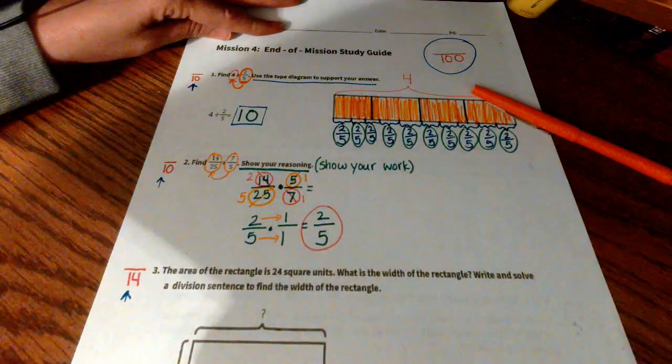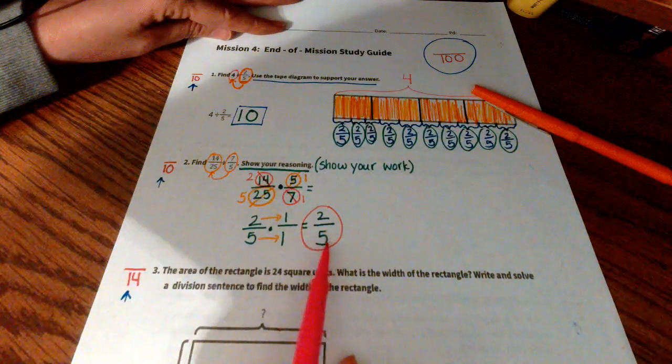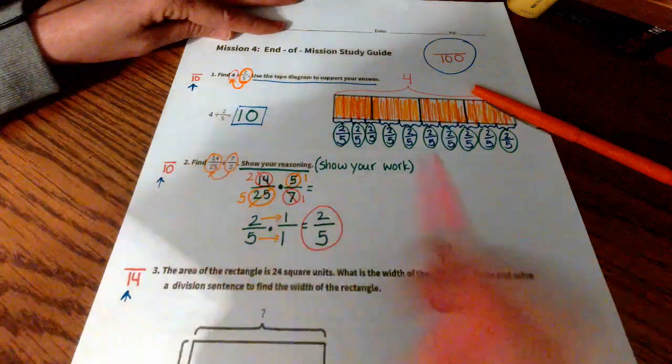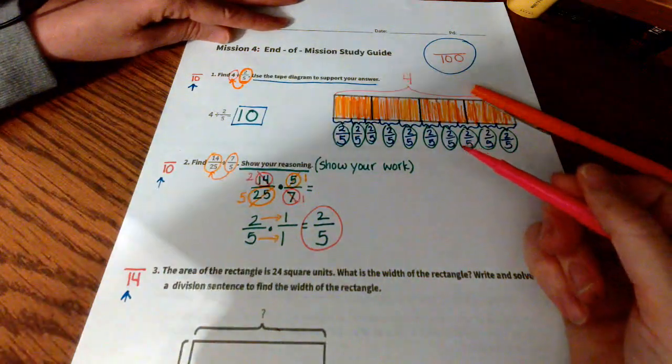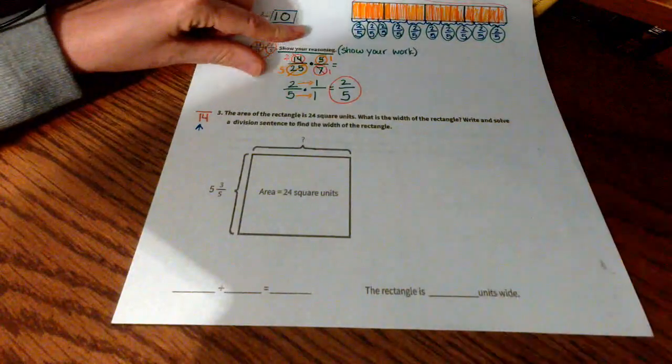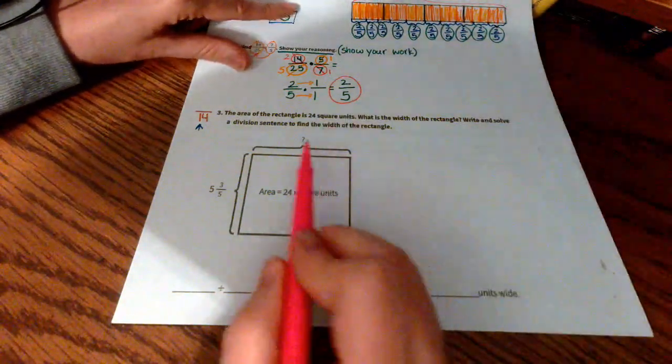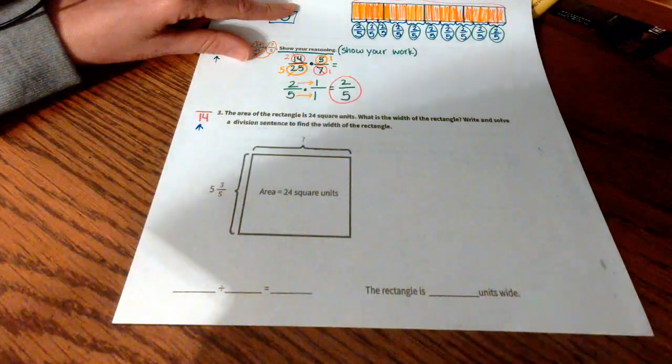2/5 my answer. That means that there are 2/5 of a group of 7/5 in 14/25. All right. Used my tape diagram, used my standard algorithm. Now we're going to apply this knowledge to finding the missing width of a shape.